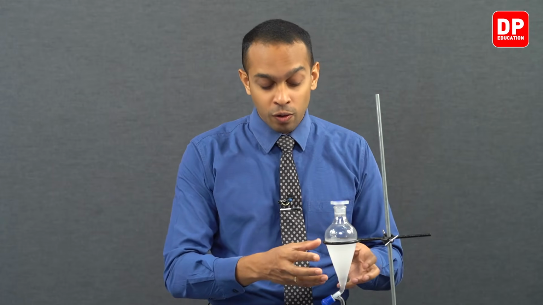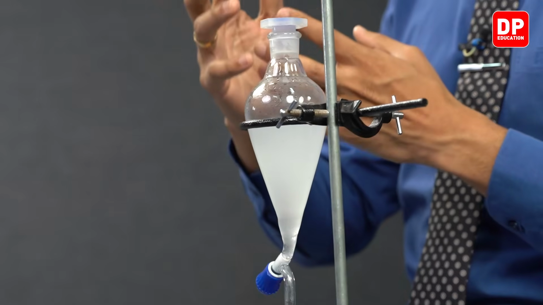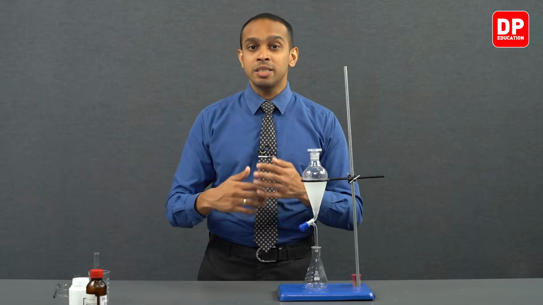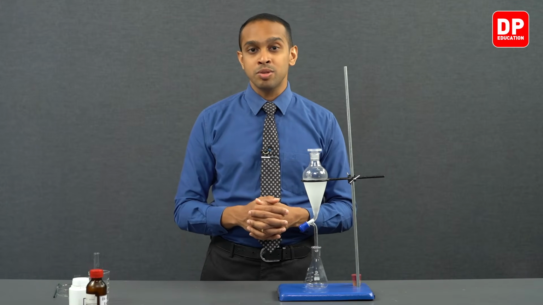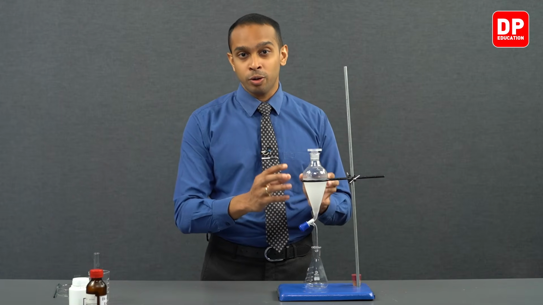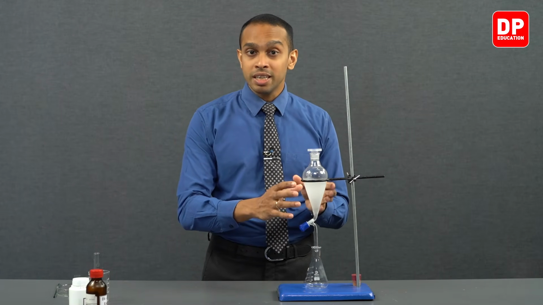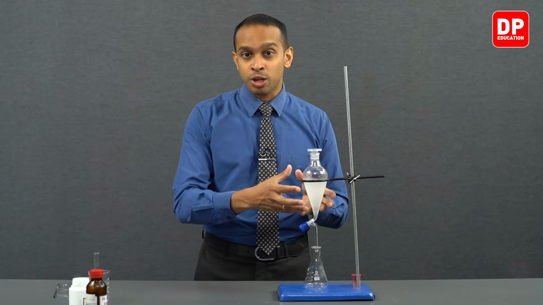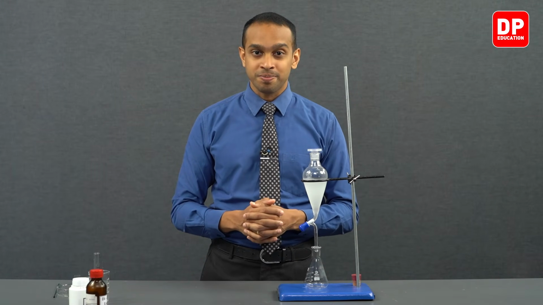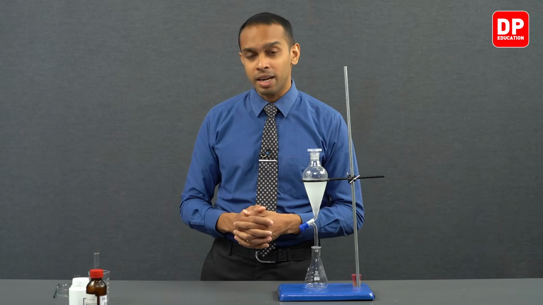The majority of the oil present in this aqueous mixture will dissolve in the diethyl ether layer, and we will continue to do this multiple times until almost all of the essential oil is extracted into our organic solvent layer. So let's move ahead and do that.